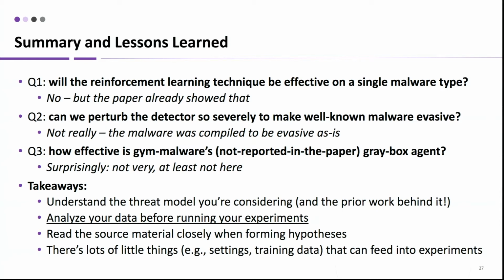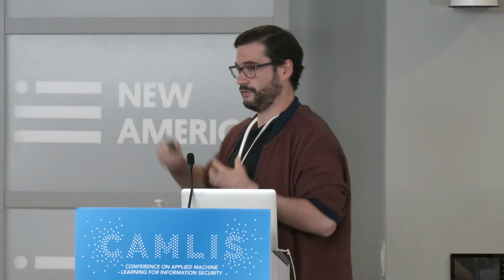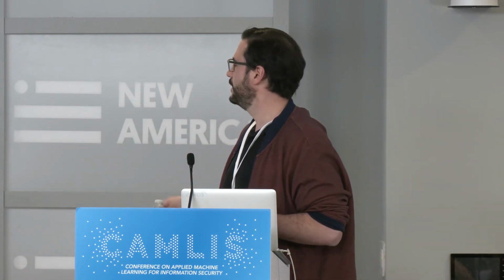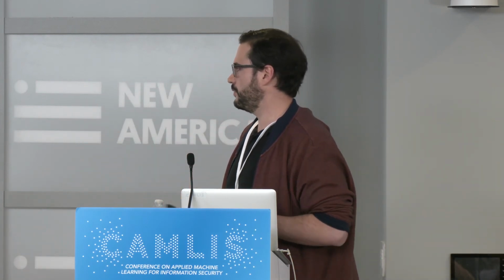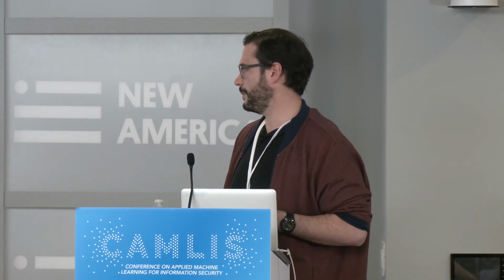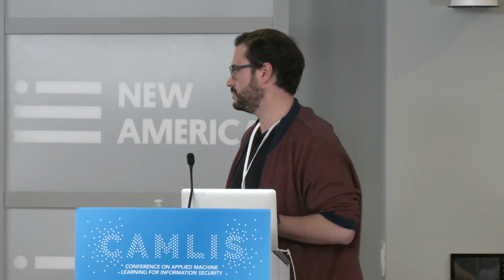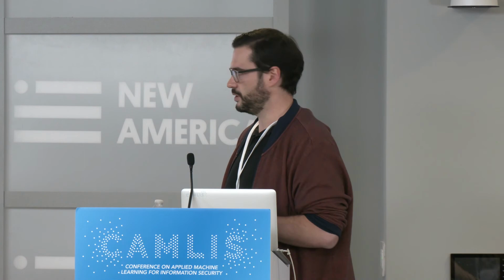Some takeaways to walk away with. Number one, understand the threat model you're considering and the prior work behind it. That's important. Analyze your data before running your experiments. If I had looked at these compilation options and how important they are, these charts were really easy to make, whereas running the full experiment took a couple of weeks. Doing that beforehand would have been very helpful, at least for me. Reading the source material is important when you're forming your hypotheses, and there are lots of other little things you could tweak here that I suspect would give you some other interesting results.